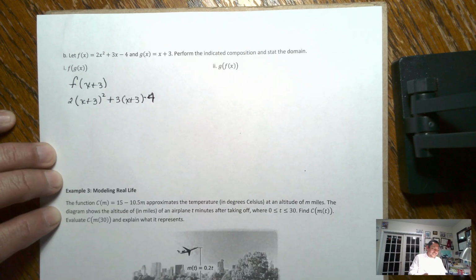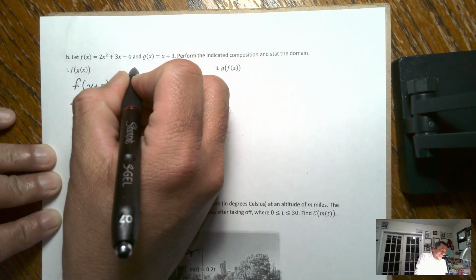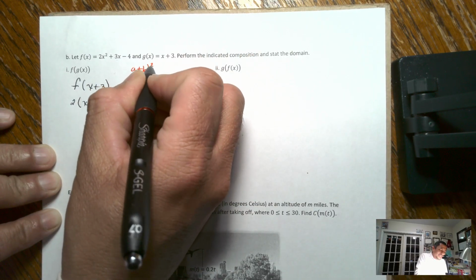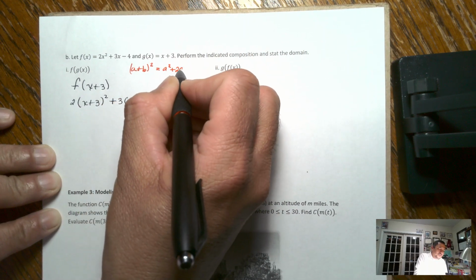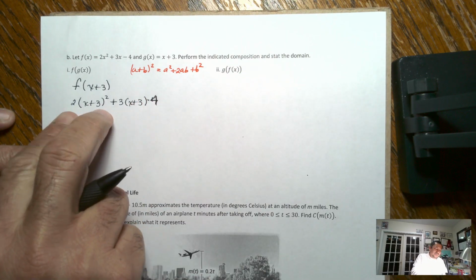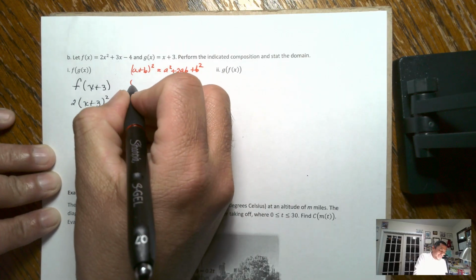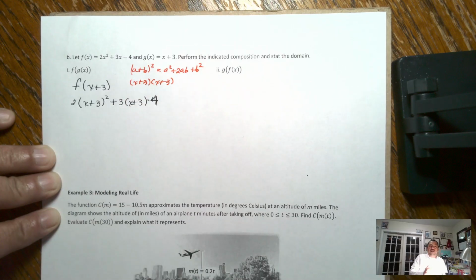Now remember, for this parenthesis, a plus b to the second power is equal to a squared plus 2ab plus b squared. Or you can split that parenthesis as x plus 3 times x plus 3 and do the distributive property. It's up to you in this case.